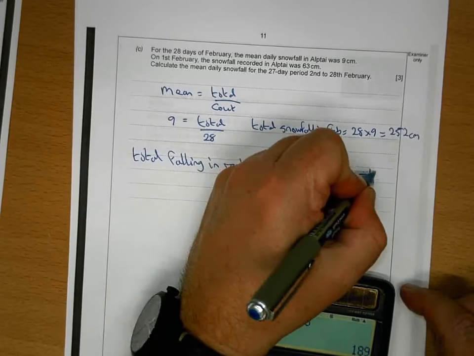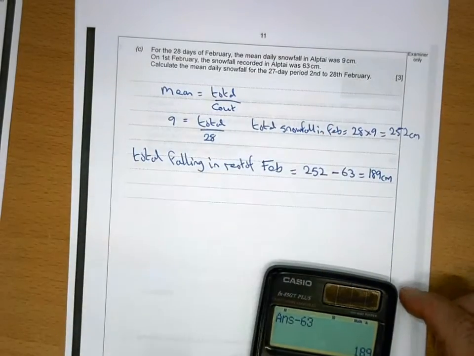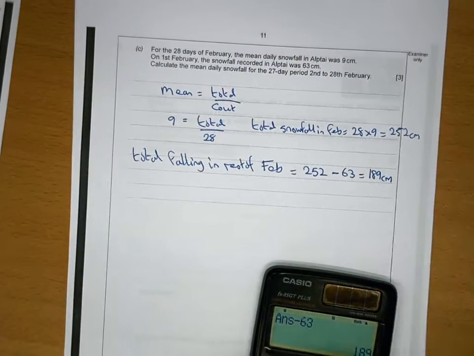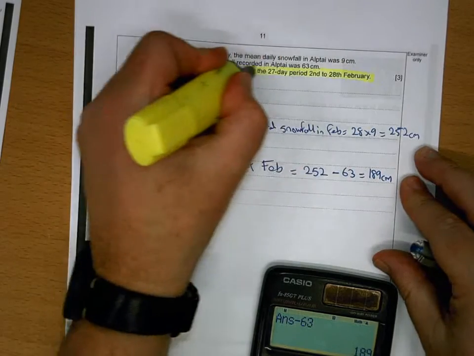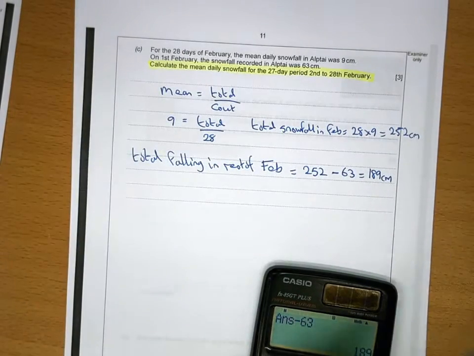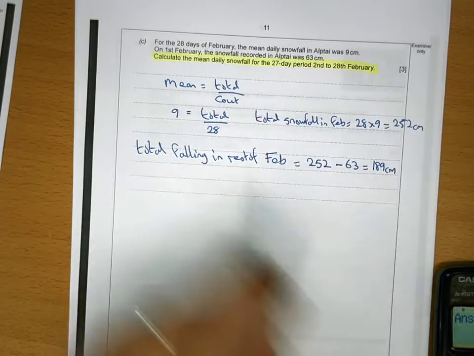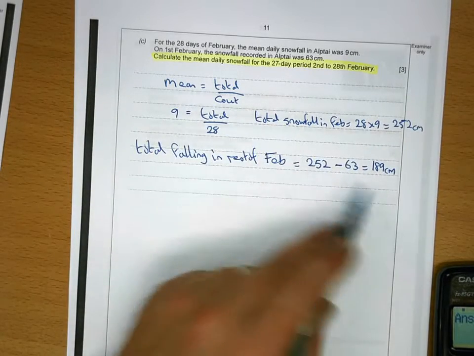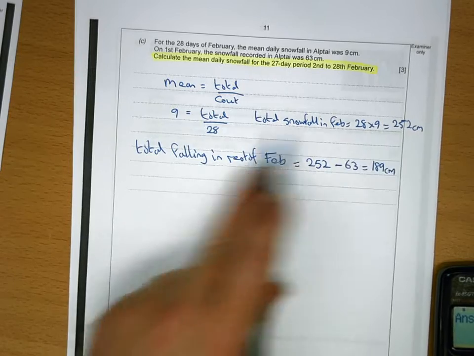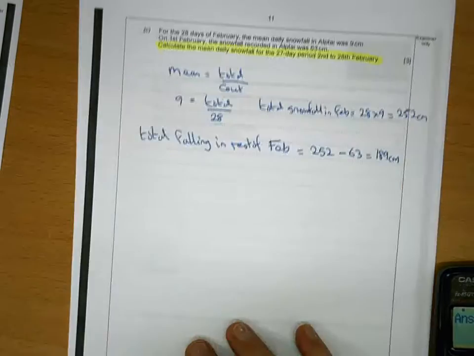So that's 189 centimeters. So the question, what do they want us to do, is calculate the mean daily snowfall for the 27-day period. So the 27 days that don't include that first snowfall of 63 centimeters.